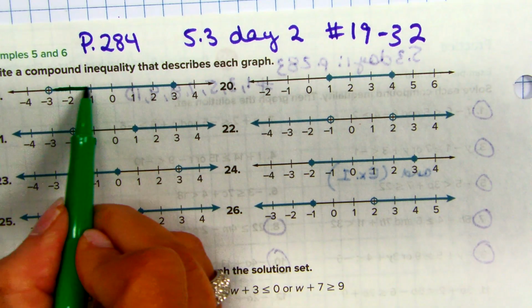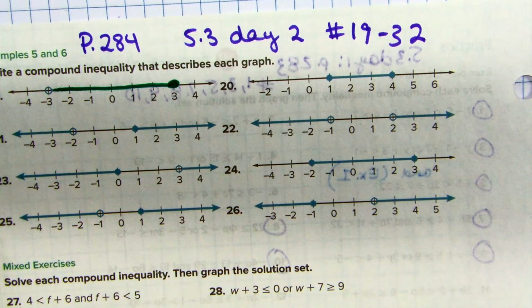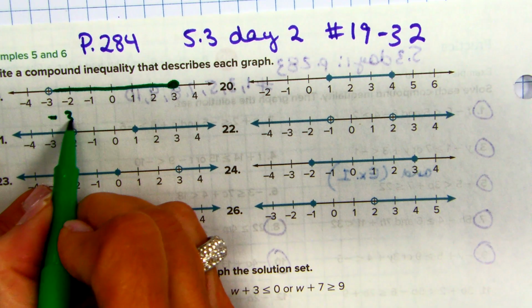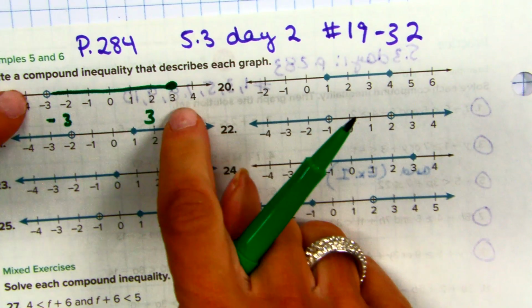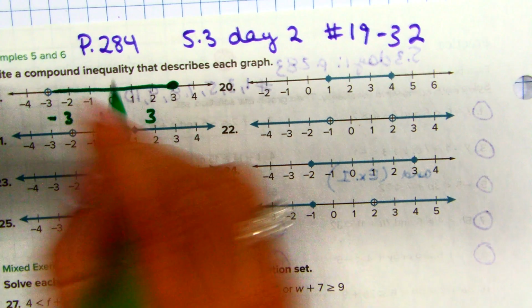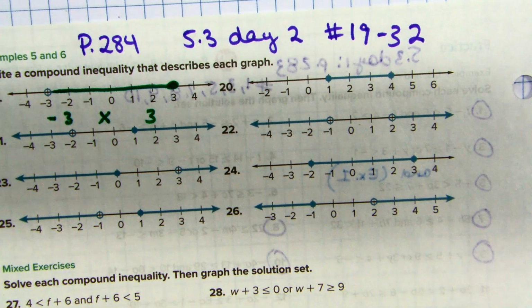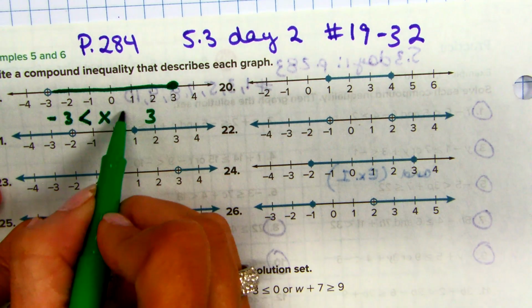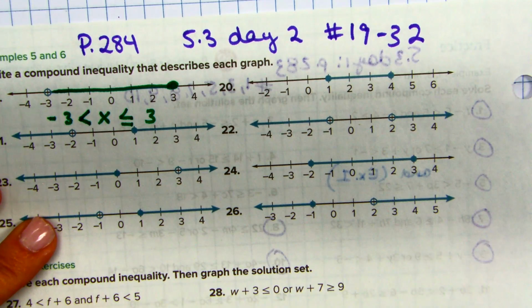So let's look at 19 together. This is an and problem. See how it's in between those 2 points? This is when you are going to write it all as one jumbled up answer. Just start with your endpoints, -3 and 3. You don't even change the order. Pick whatever letter you want to put in between. Remember that your symbols always go to the left with these. And then you just have to decide, do you put an equal sign under it or not? So on the -3, nope. On the 3, yep. Done.